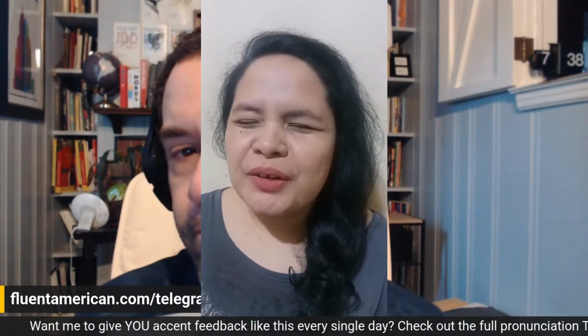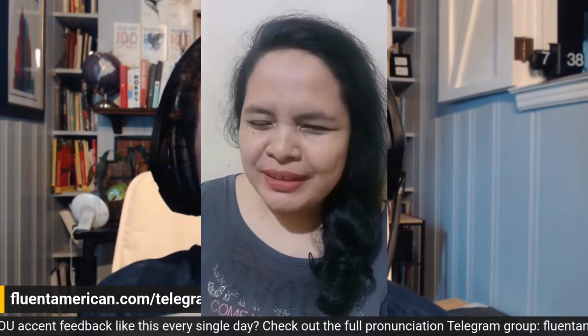This cute fake Louis Vuitton bag yesterday at the thrift store. I don't have it right now.